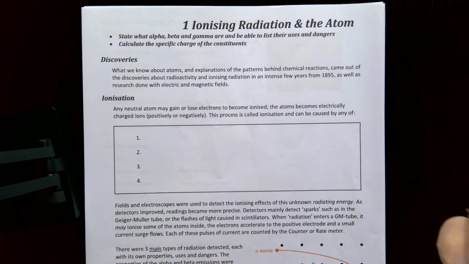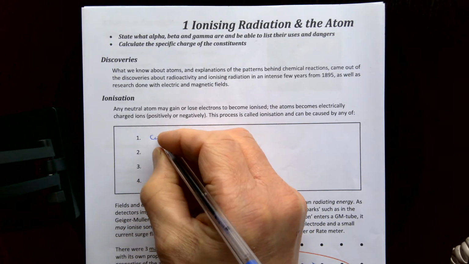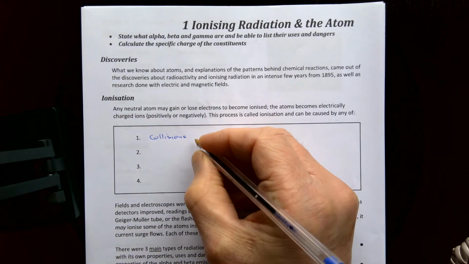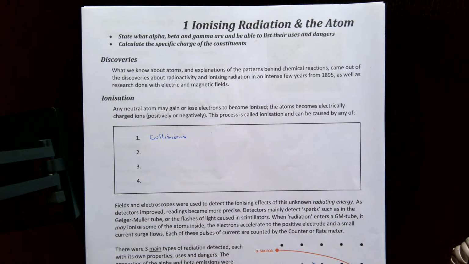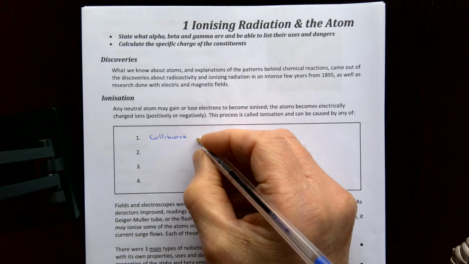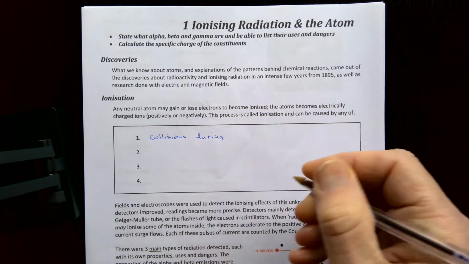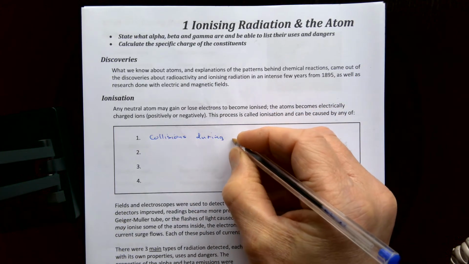So what is the process that causes it? Well, some are quite benign. Fairly obviously, chemical reactions make a difference. So when you've got collisions, when you're breaking up your molecules in the endothermic part of the reaction, that is going to have an effect on the structure of the atom.